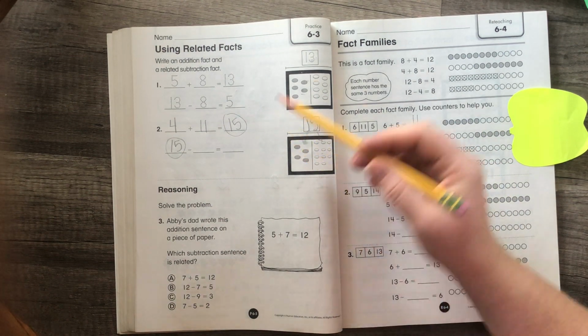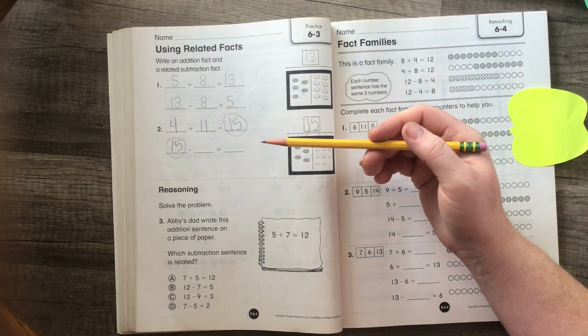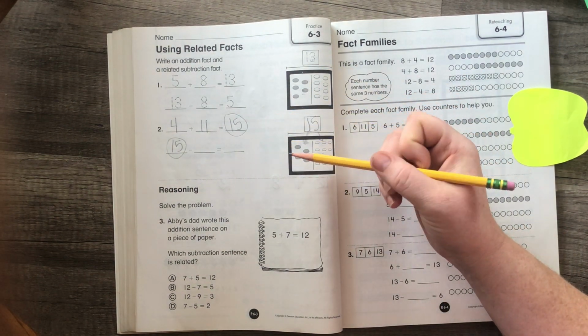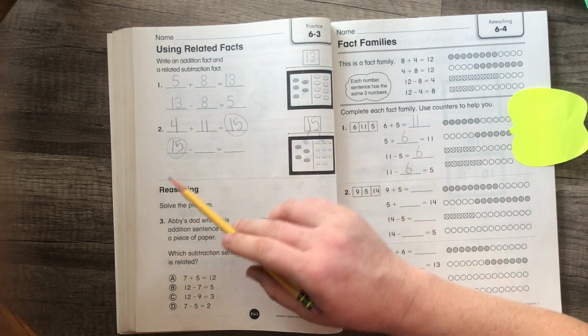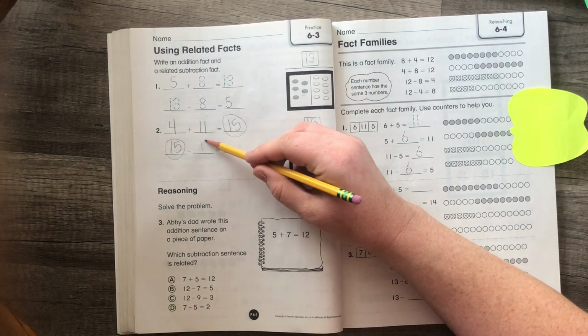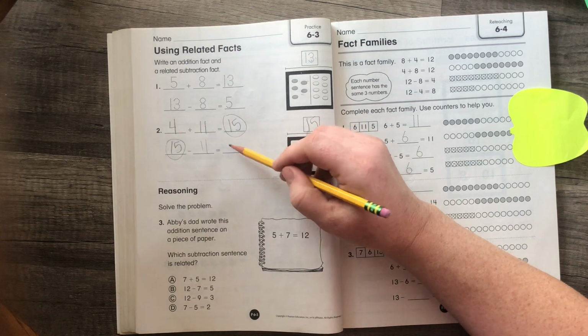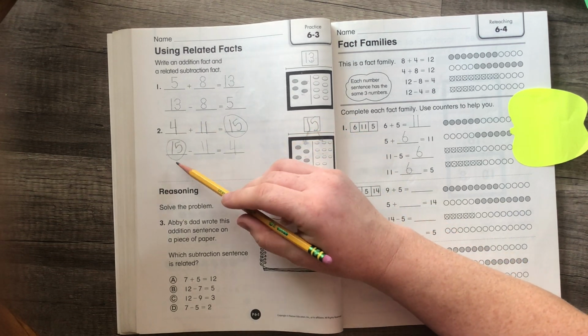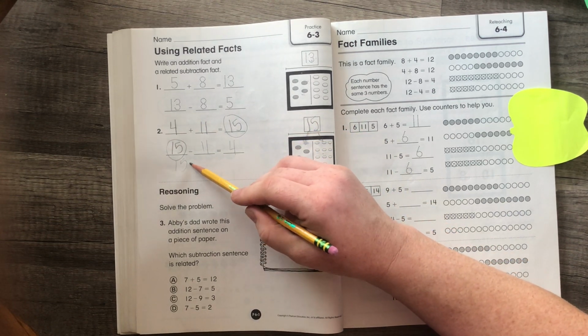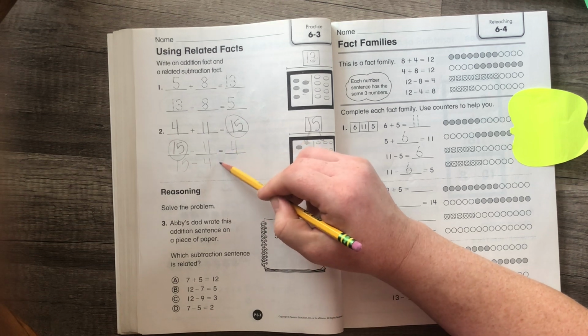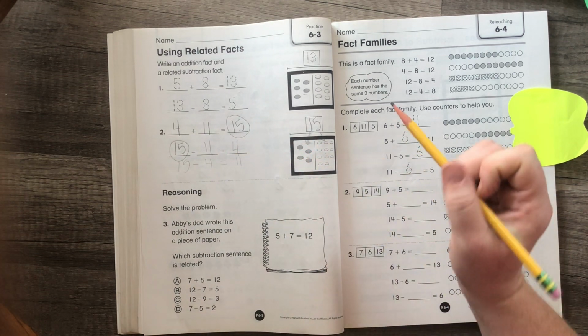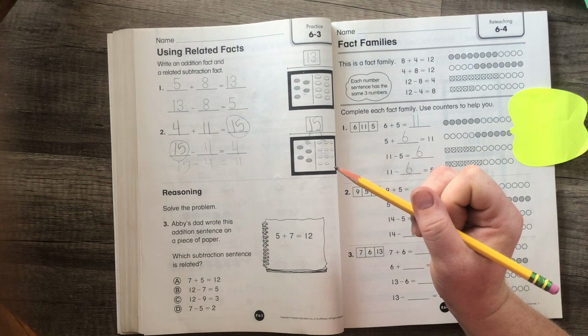Okay? So if you had done 15 minus 11, you would get 4. But also you could do 15 minus 4 to get 11. Both of these answers are correct, whichever one you chose.